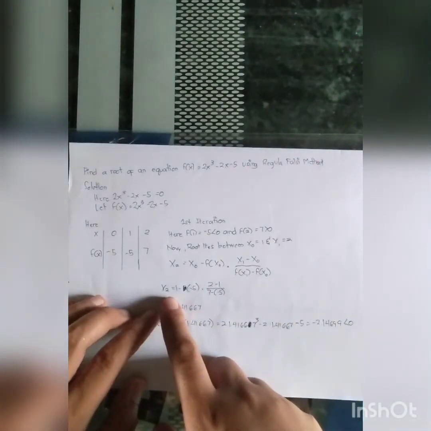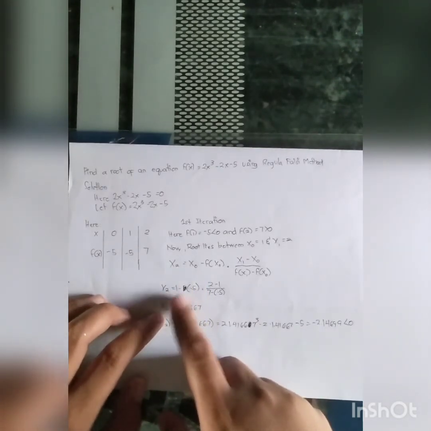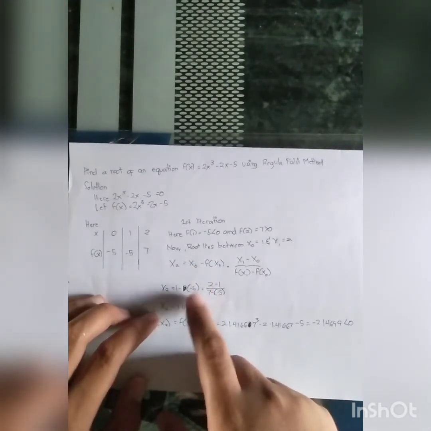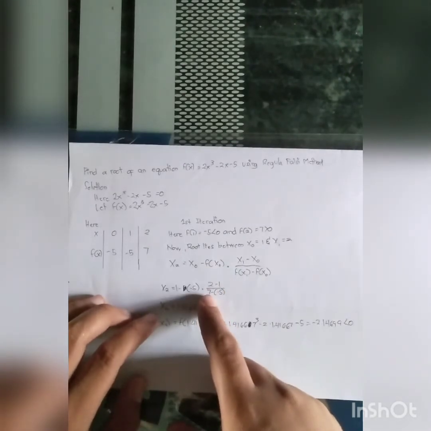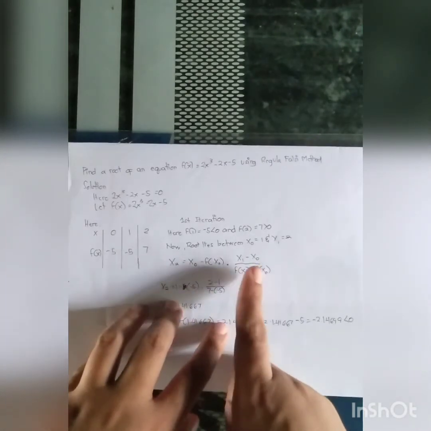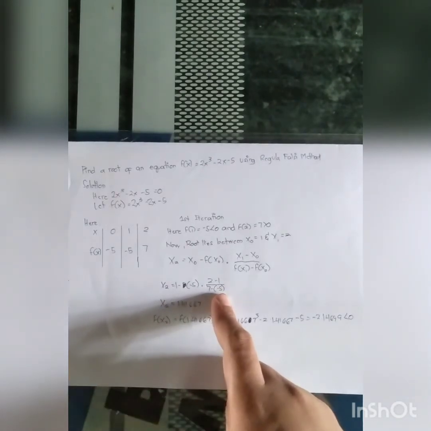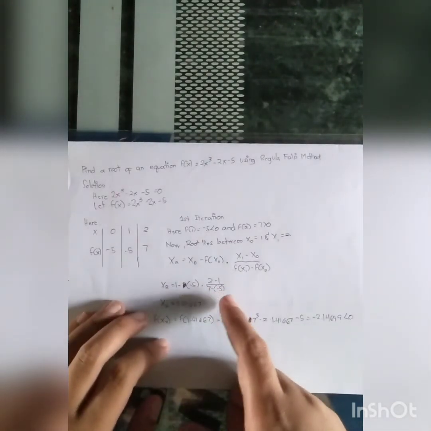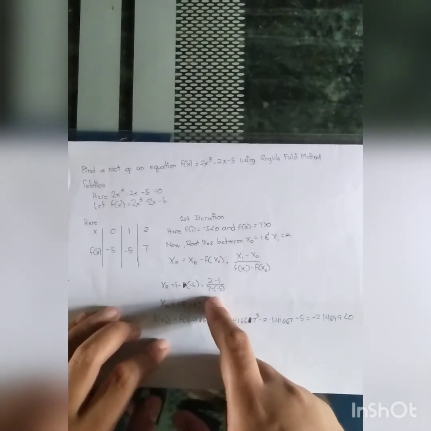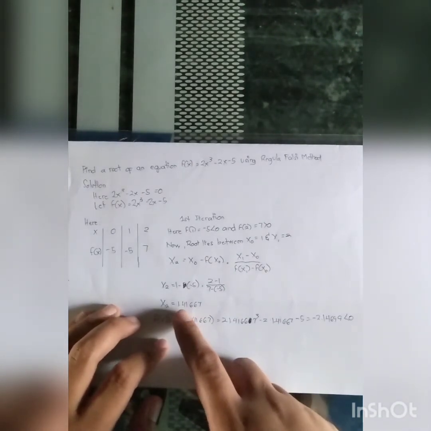So substitute: x sub 2 is equal to 1 minus negative 5, which is f of x sub 0, multiplied by 2, which is x sub 1, minus 1, x sub 0, over f of x sub 1 minus f of x sub 0. So 7 minus negative 5. So the answer of x sub 2 is equal to 1.41667.